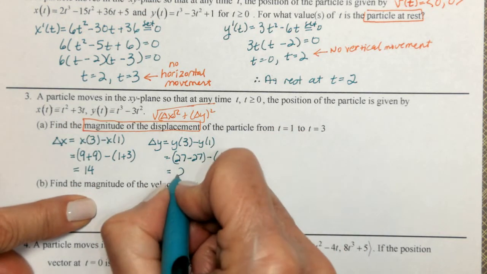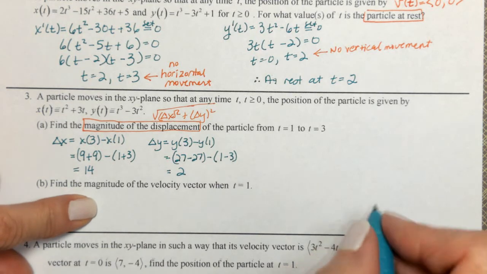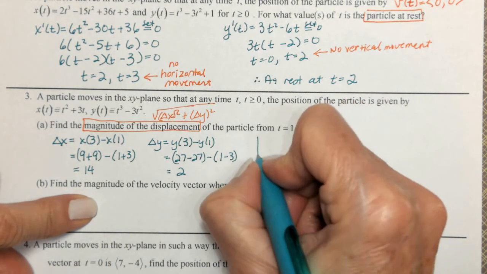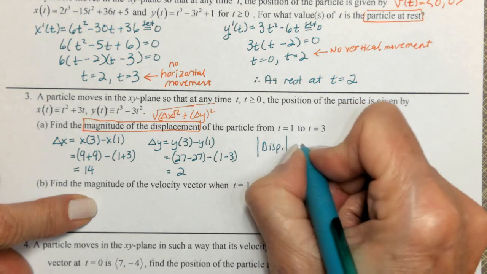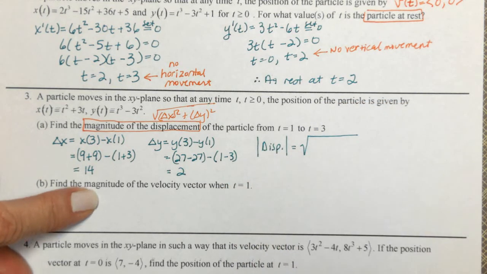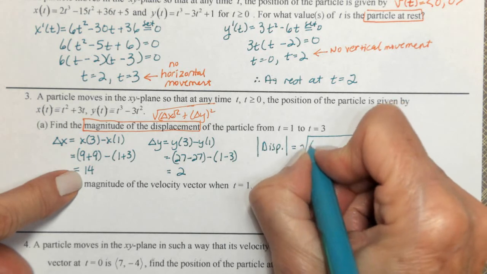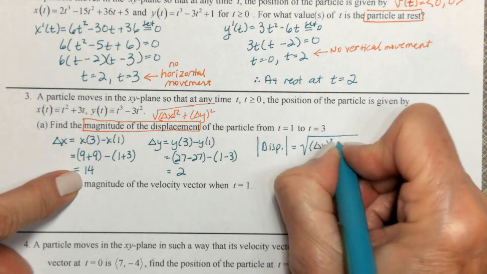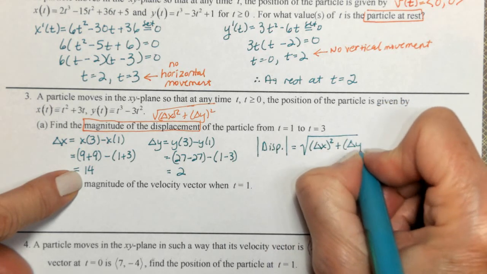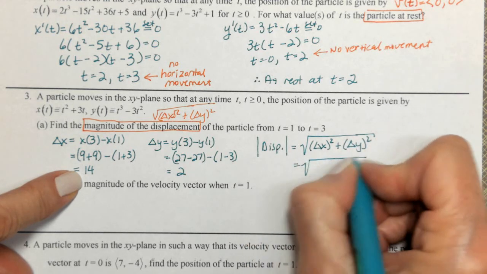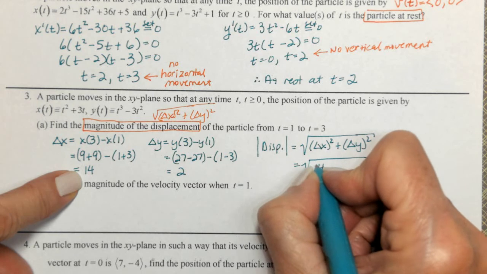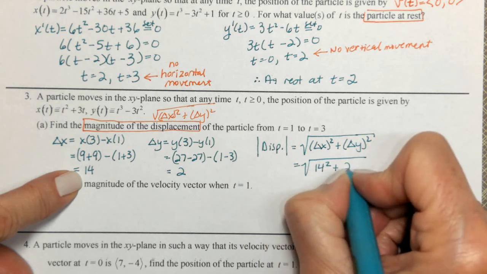So this ends up to be 2. So the magnitude of the displacement would be the square root of, I'm going to write out the equation first here, change in x squared plus change in y squared. So that is the square root of 14 squared plus 2 squared.